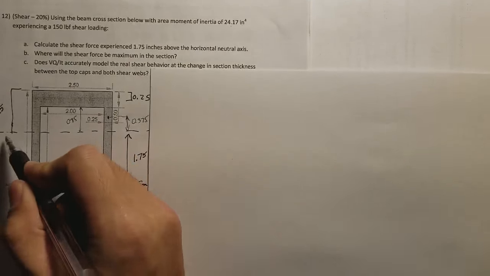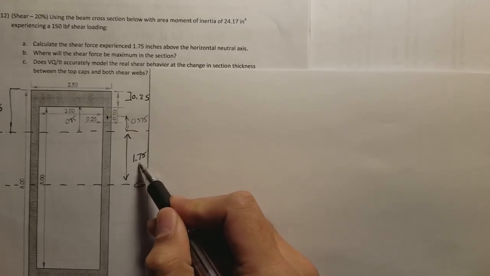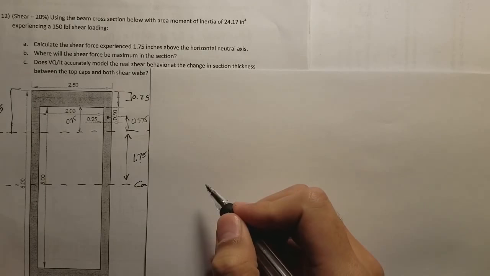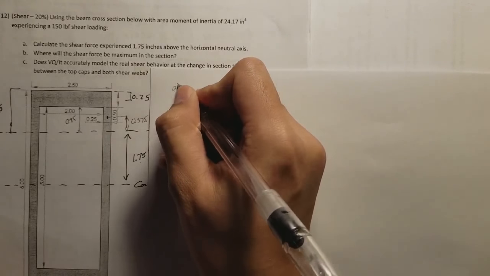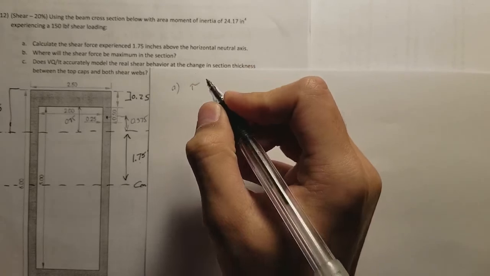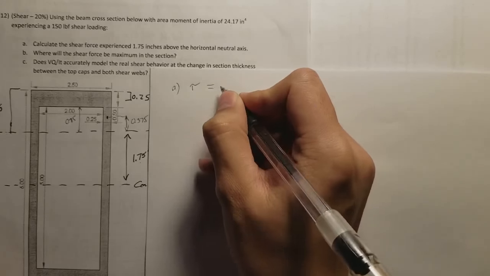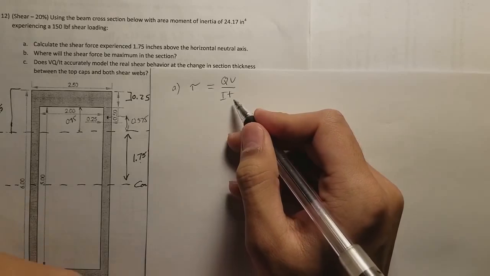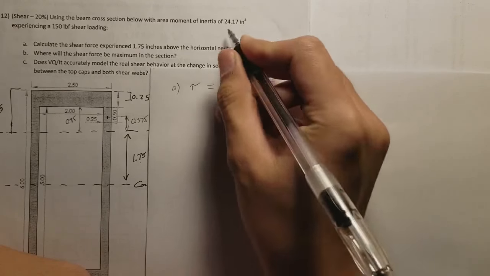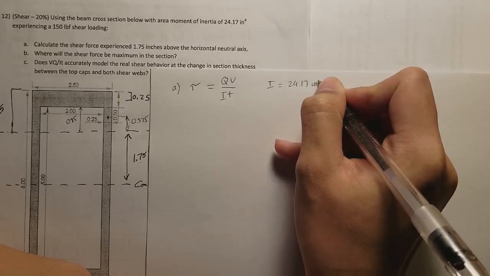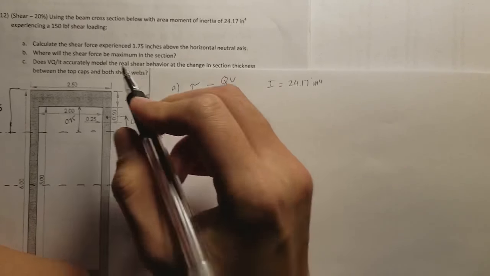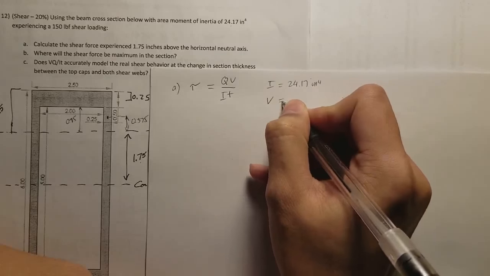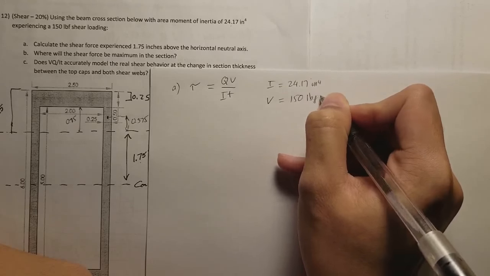So here's where you want to calculate the shear force. That is 1.75 inches above the neutral axis right here. So how are you going to do the first part of the problem? Well, we all know the formula for the shear force that is given right here. We're also given the moment of inertia 24.17 inch to the fourth, and the shear loading V is going to be 150 pound force.